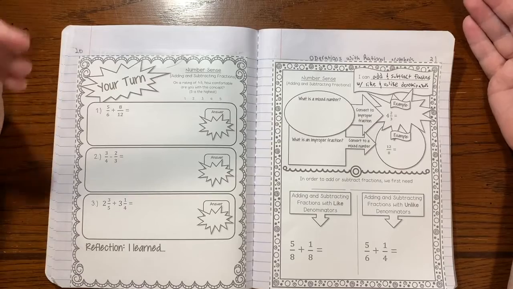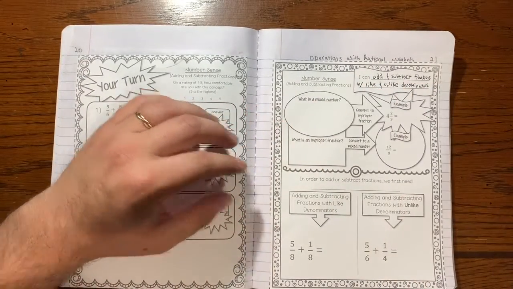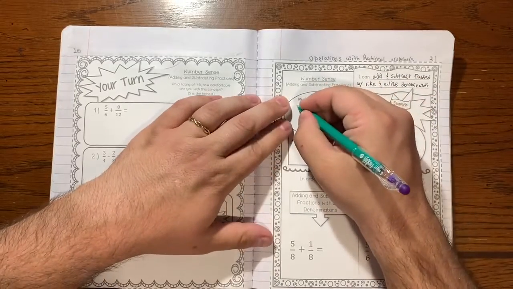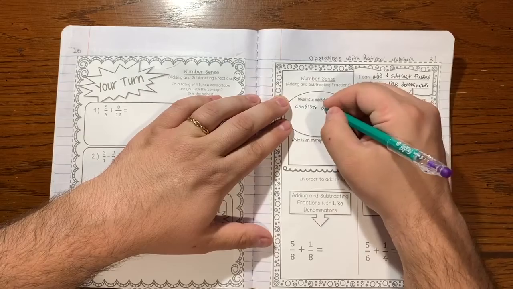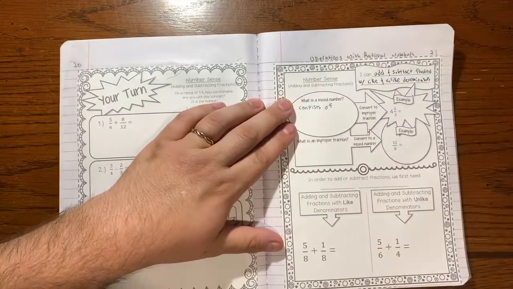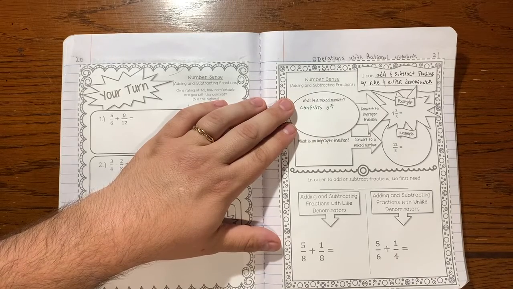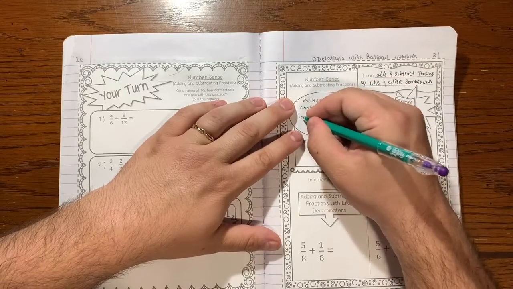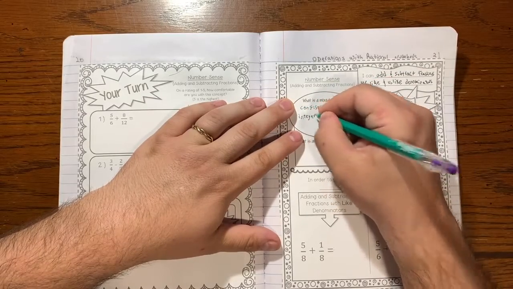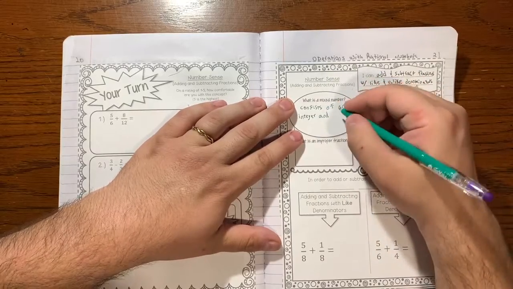So a mixed number consists of, and I'll do this in a different color, I'll do this in green, an integer and a proper fraction.